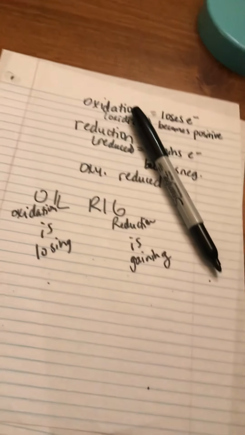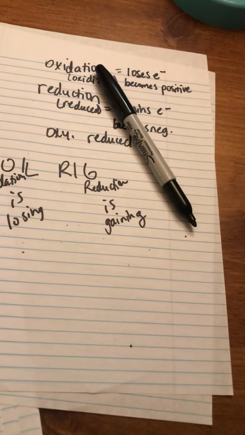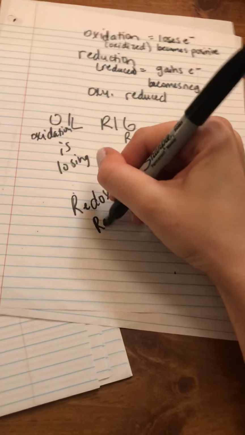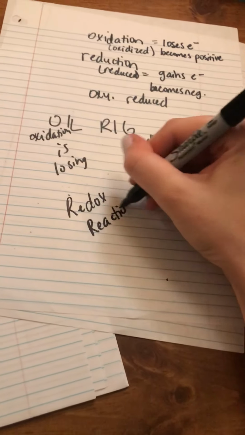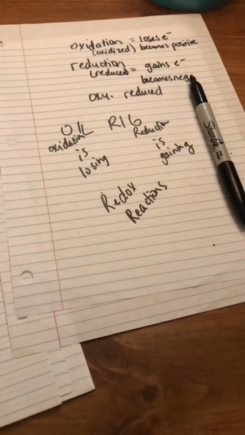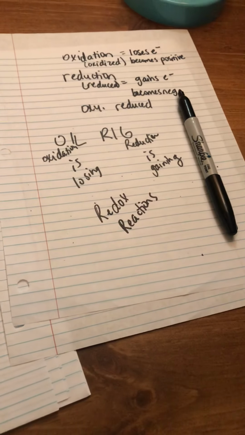Okay. So that's a type of reaction. They're called redox reactions. And that's why we have to think about them in terms of how they would behave if they were ionic bonds, because we look at it from the perspective of gaining or losing electrons.